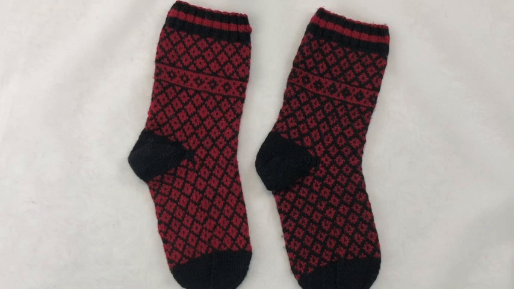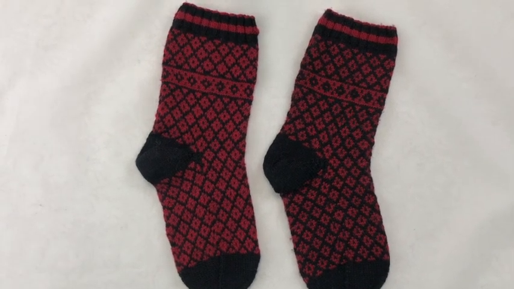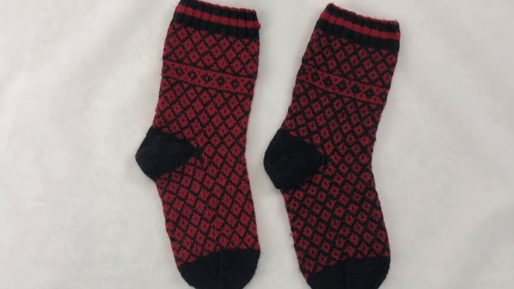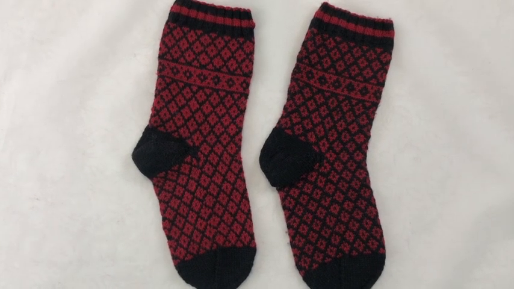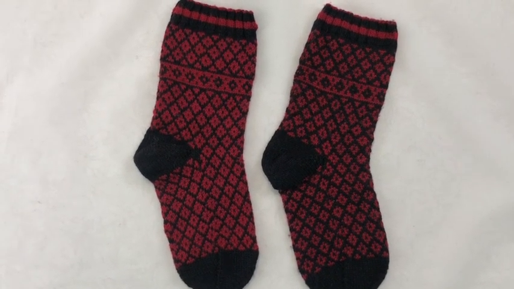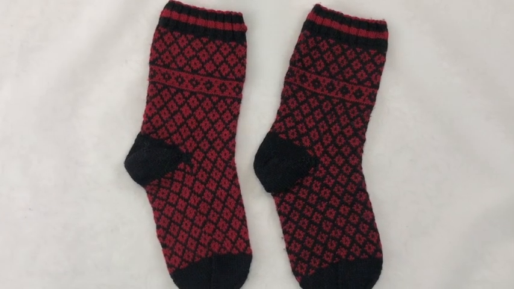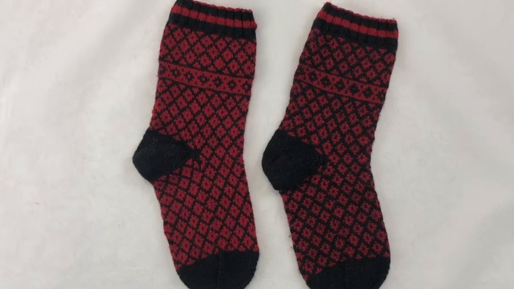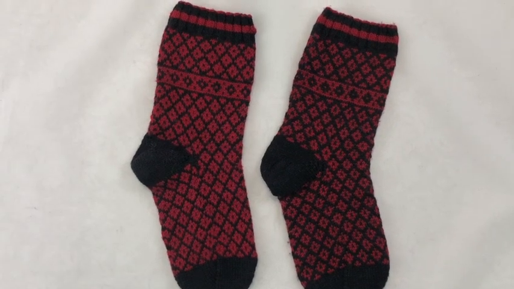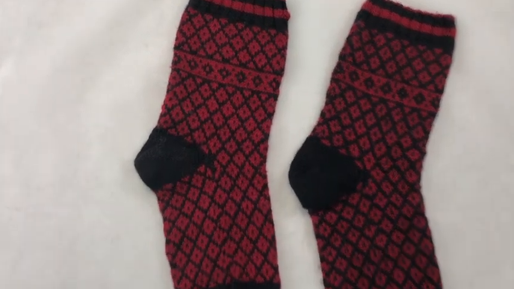For our first example of yarn dominance, we're going to look at these socks based on the Swedish Ullared sweater. And you can see that one sock looks more black and one looks more red. And this has to do with how the yarns were stranded as these socks were being knitted.